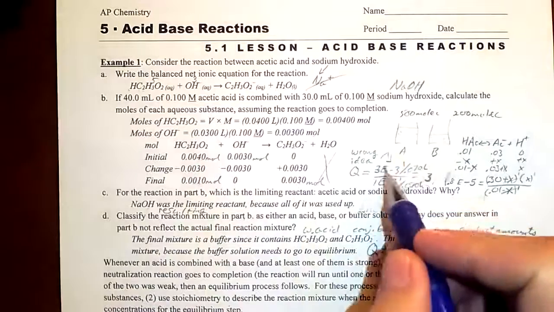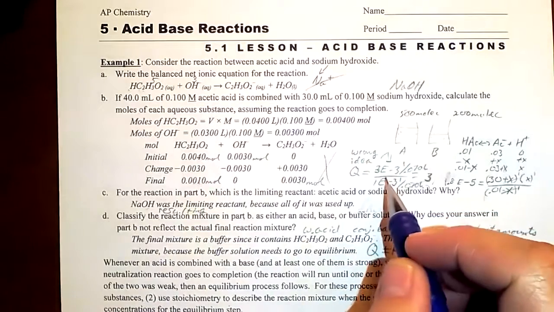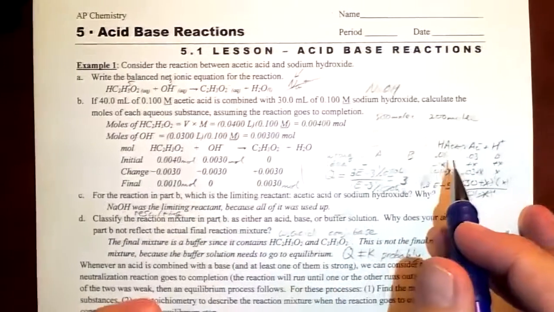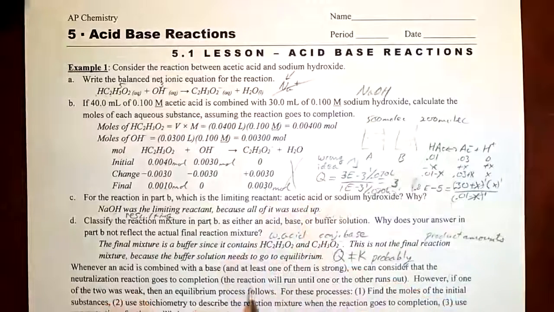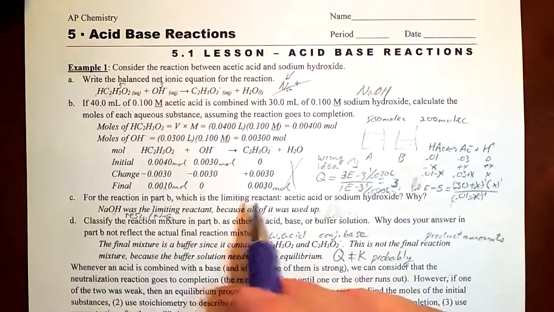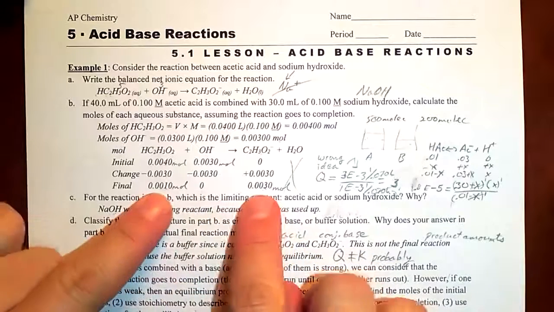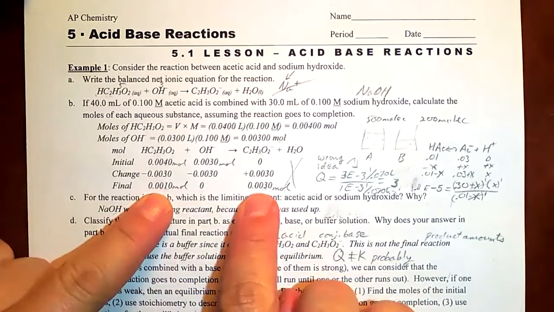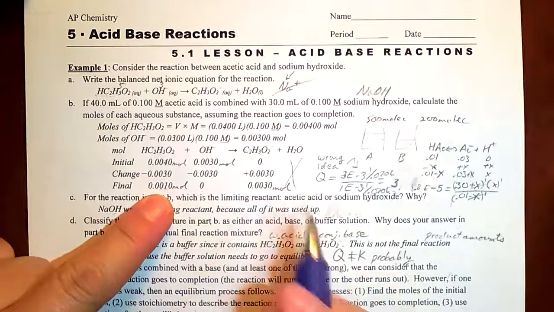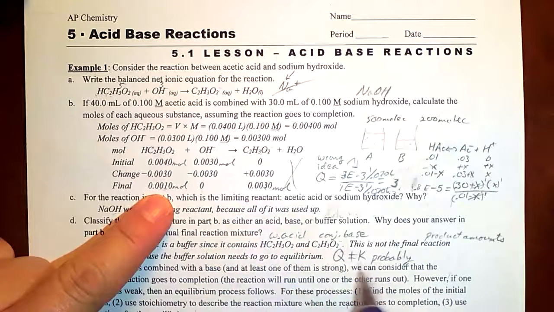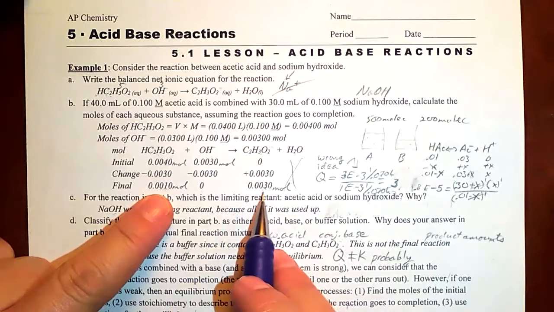Now, here's a wrong idea that I went on to some length in a class. And they make the point that this is not the final reaction mixture because the buffer solution needs to go to equilibrium. And that's true. I mean, what are the odds that we happen to generate just the right amount to have set up an equilibrium right there, dead on? I mean, it's pretty poor. So this is probably not true that Q equals K, and this is probably not the final exact amount that you will settle for equilibrium.